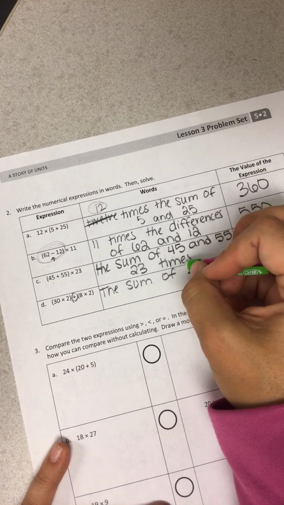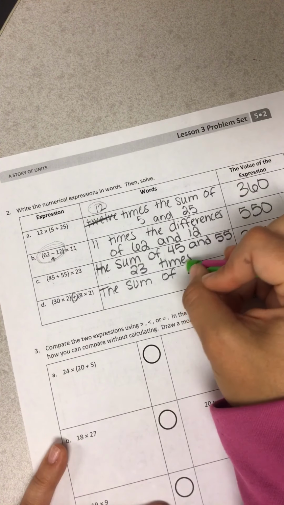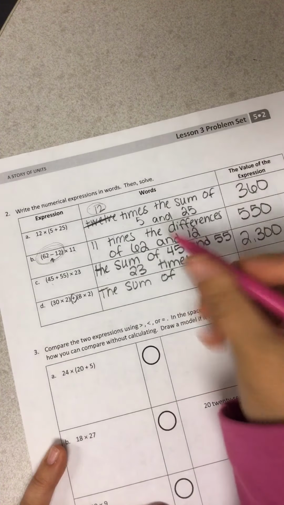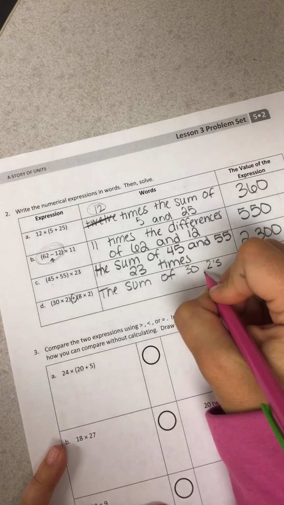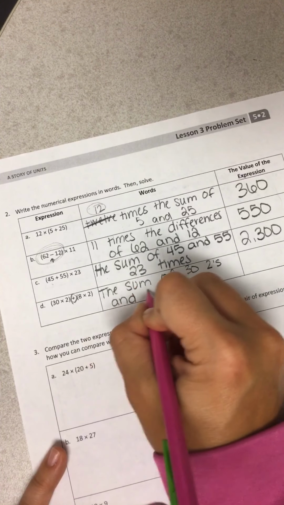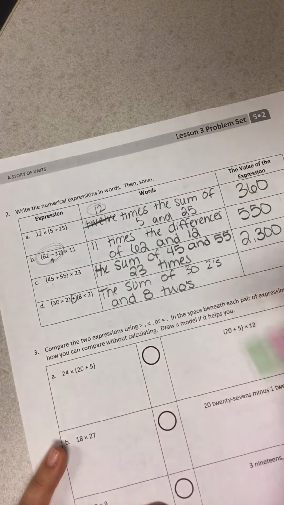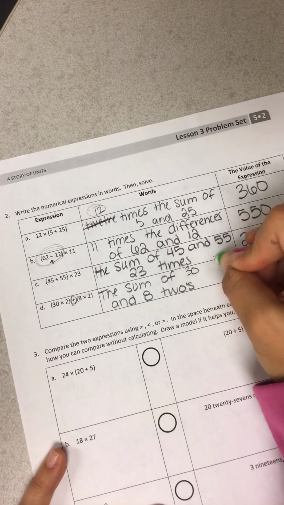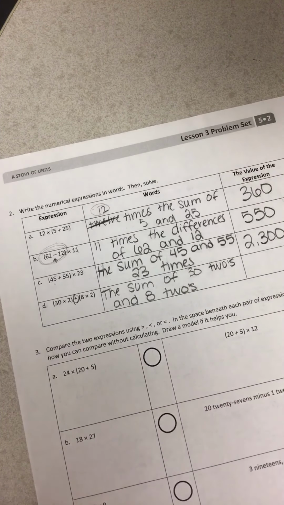Or I could say 2 30s, or I could say 32s and 8 2s. And on this one, so I don't have something like this, so it looks like 302, I actually am going to go ahead and write that out. Okay, so now I can go ahead and solve this.